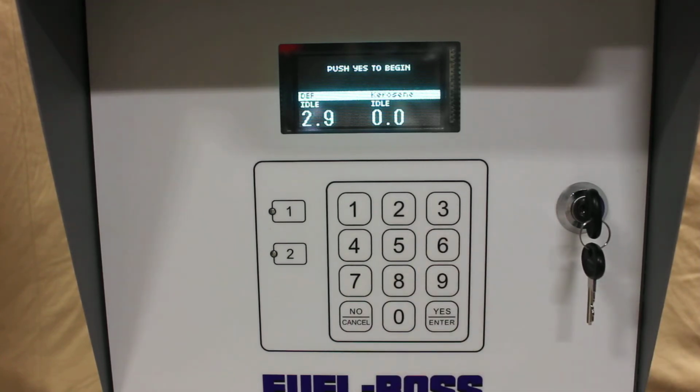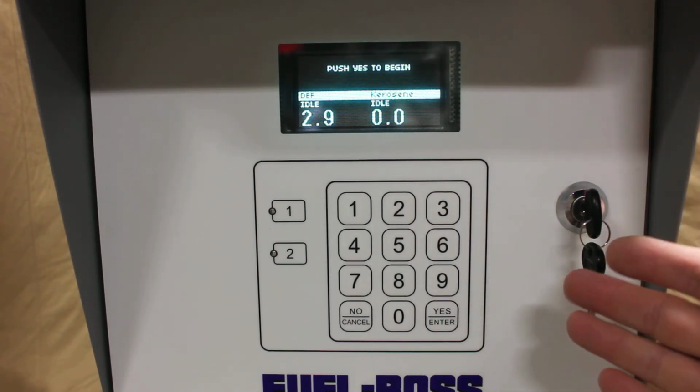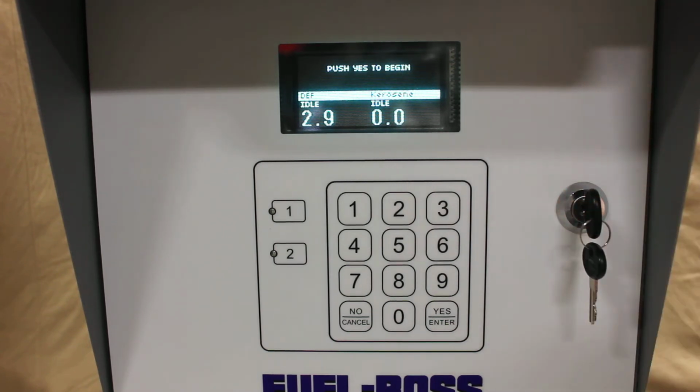Now if you were using the web interface to manage this Fuel Boss, you can do all that through the web interface, and in fact the product names you can type whatever you would like. We have presets in there for the keypad users, but through the web interface you can type whatever name you wish if there's not a choice in there that you like. If you tell us ahead of time what products names you want, we can also add those into the choices for you.